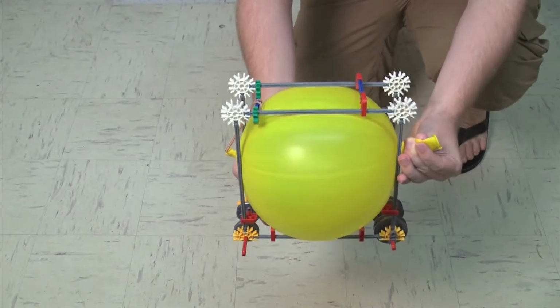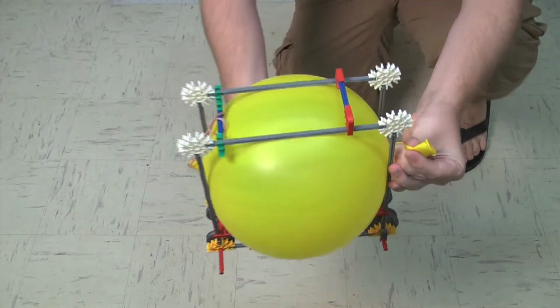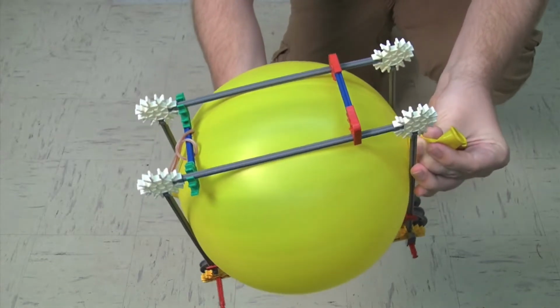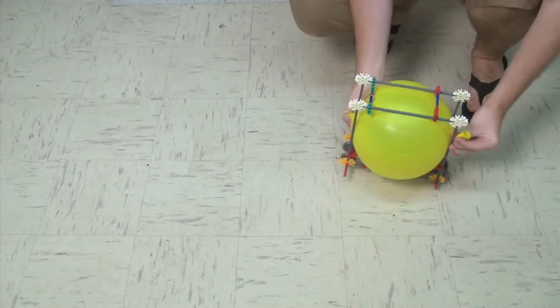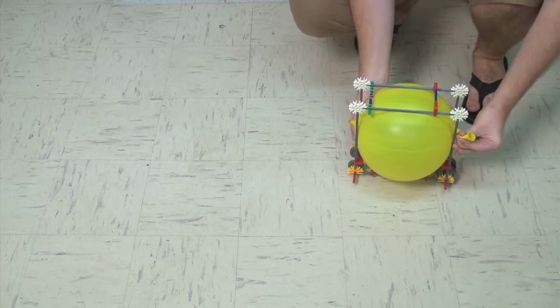To power their cars, students will inflate their balloons using an air pump. They must stop inflating when the balloon pushes against the Connect frame. To run their cars, place them on a flat surface and let go.